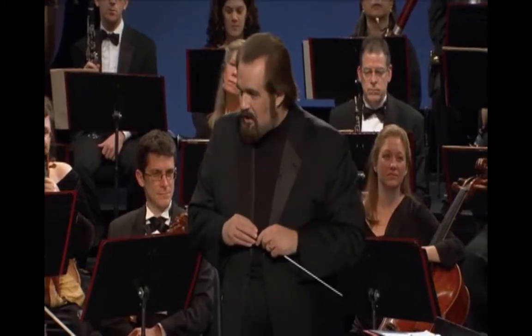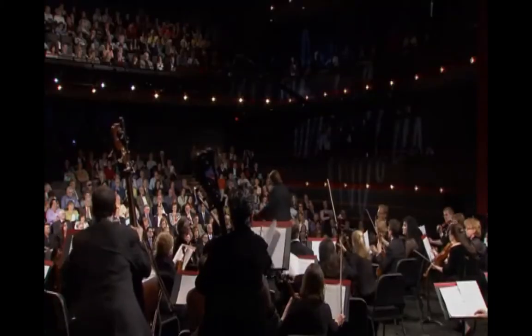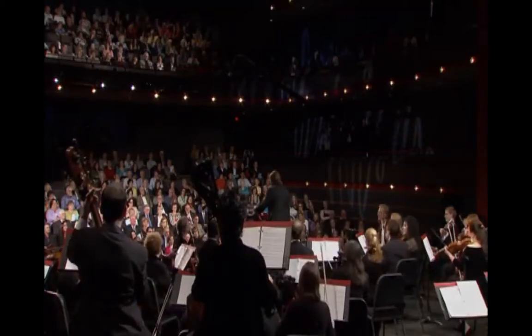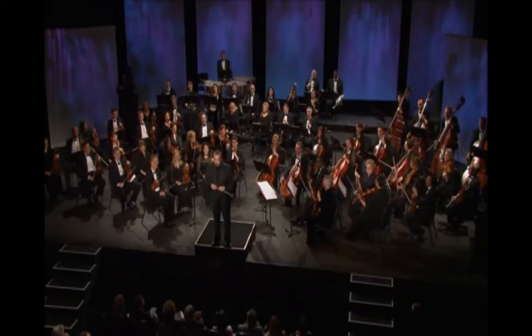All movements written in sonata form have a first theme, which is, of course, yeah, this is the theme known round the world. Tell it to me again. Right, exactly. That's the one. That's the first theme of this movement.